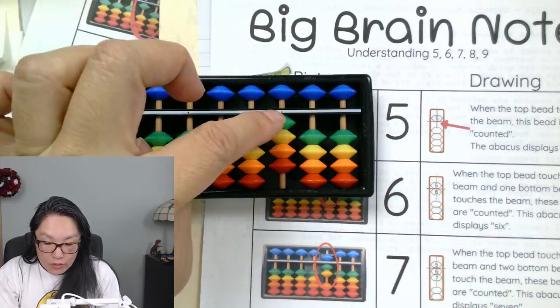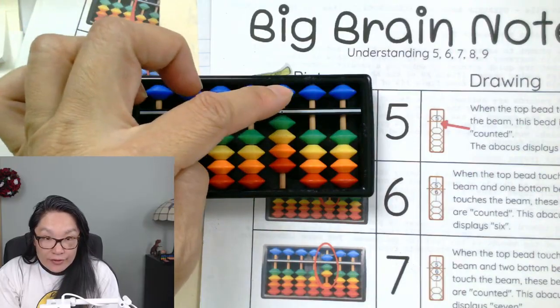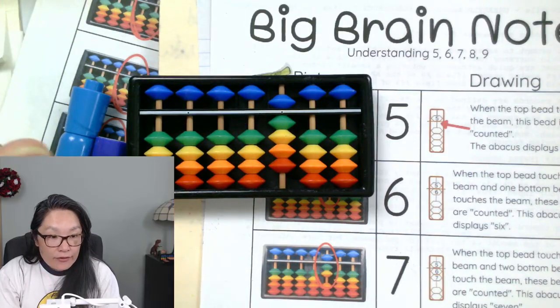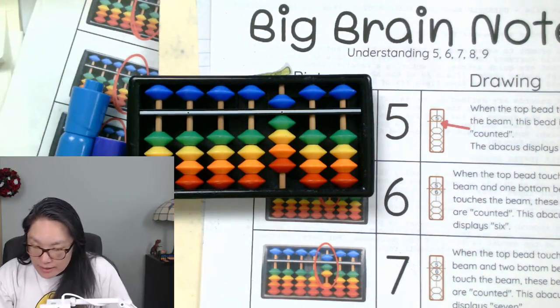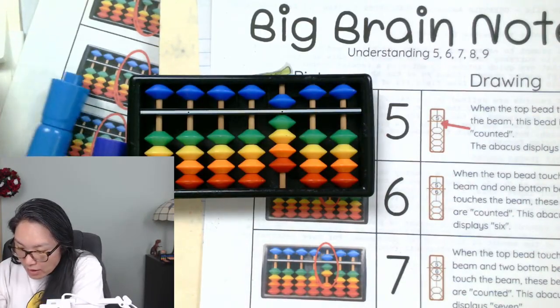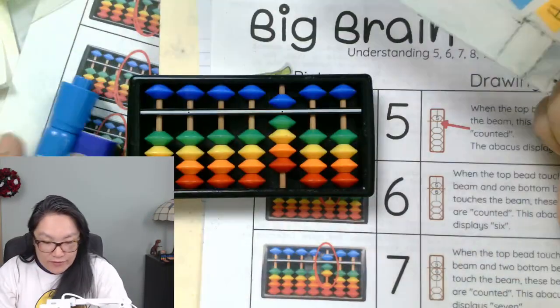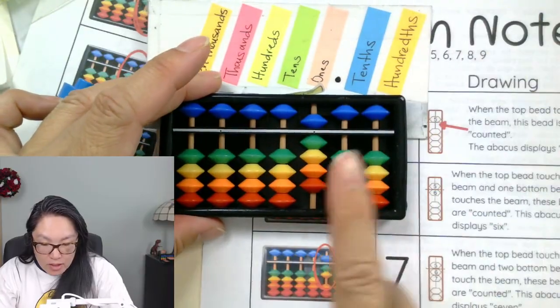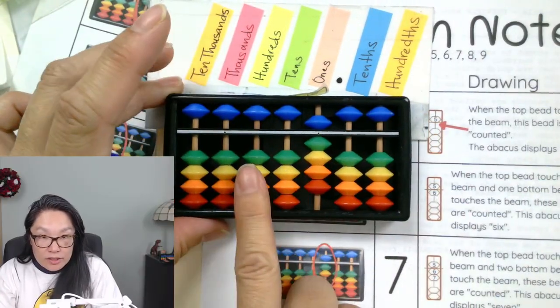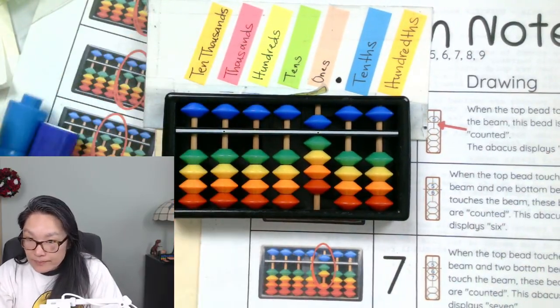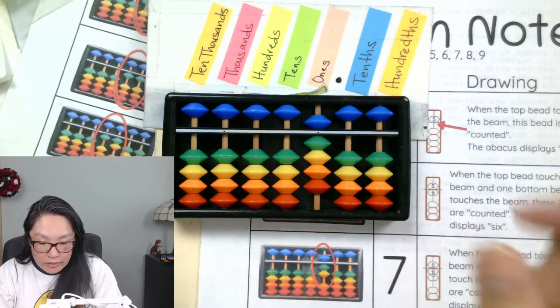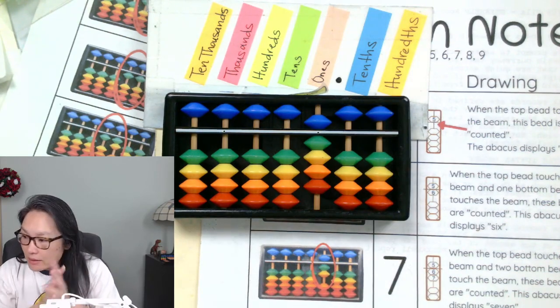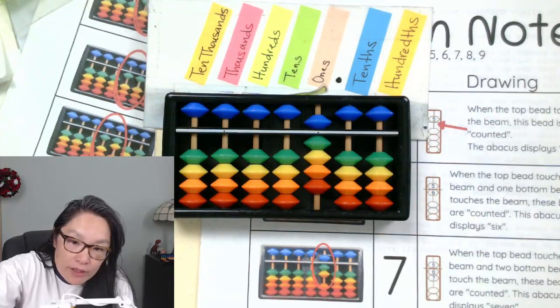Here is 4, 1, 2, 3, 4. When I add the 5, now we have 9. This works very well with our place values. We have our place value like this: ones, tens, hundreds, thousands, 10,000. Does that make sense? Let me know if you have any questions.